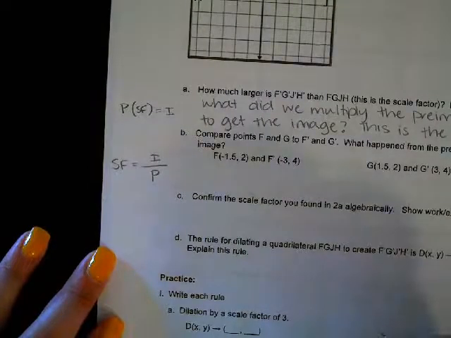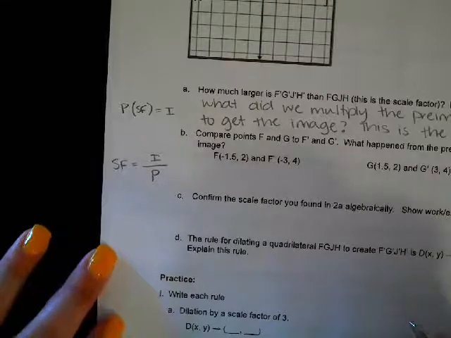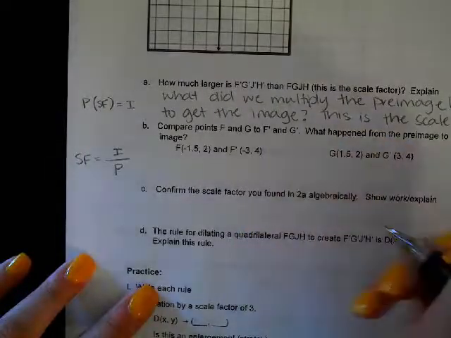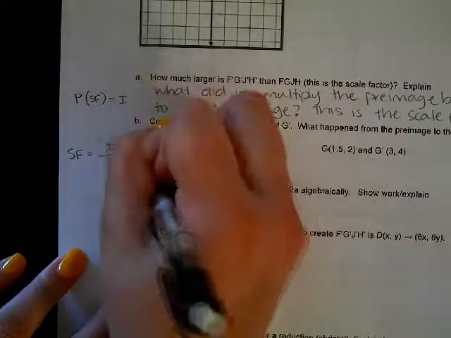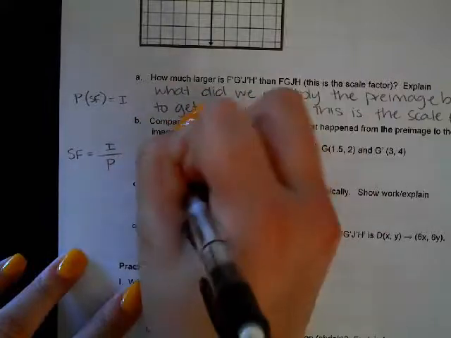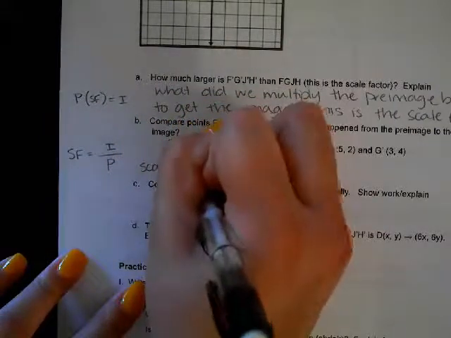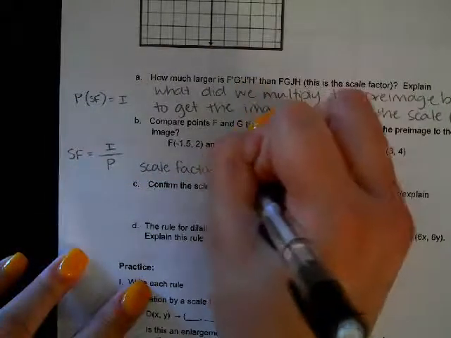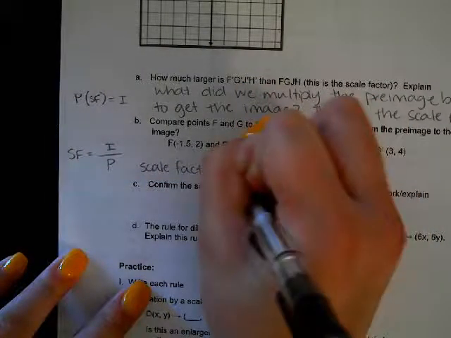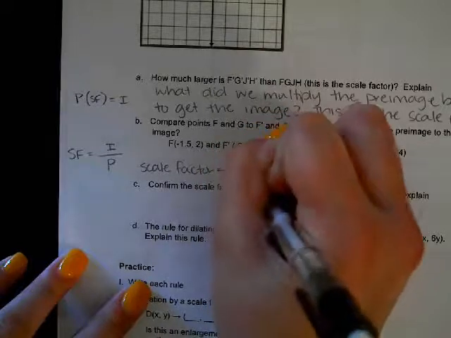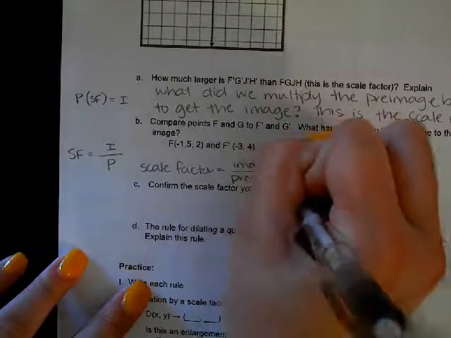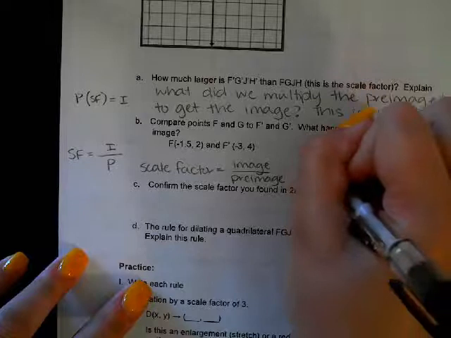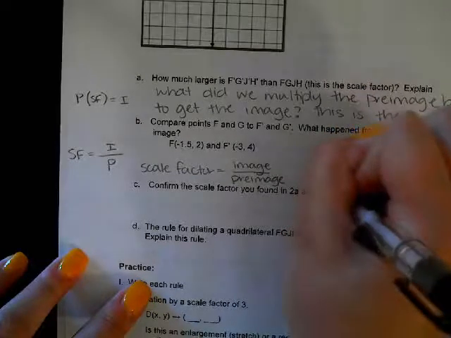Okay, so I'm going to write it out in words just in case you forget later what this means: the scale factor is image divided by pre-image. So that's like negative 3 divided by negative 1.5, which is 2, or it's 4 divided by 2, which is 2.